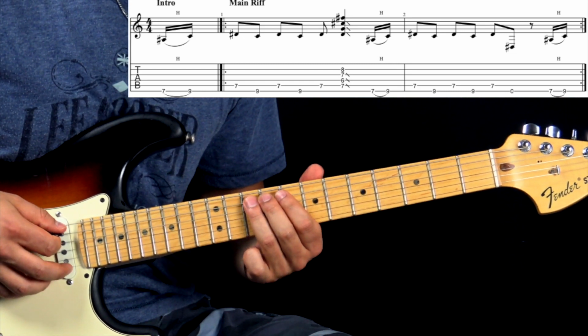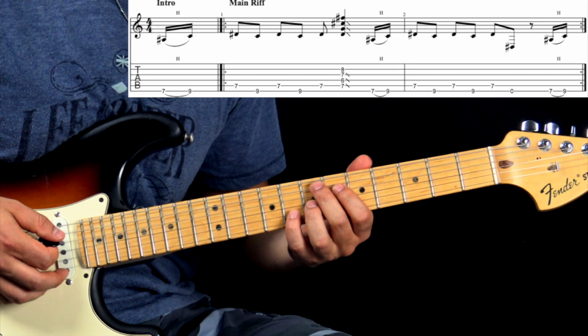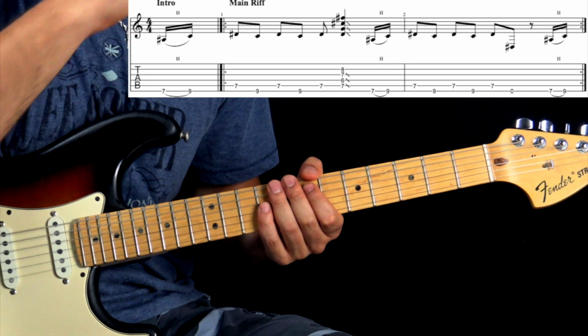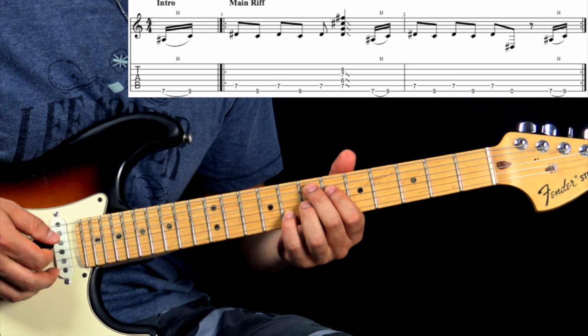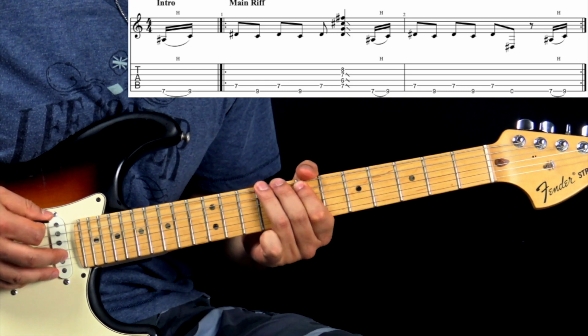So whenever you hit the G note, you can play the chord. And you can combine actually two parts together, and instead of playing the G note, you can play the chord. So it's going to be like this.